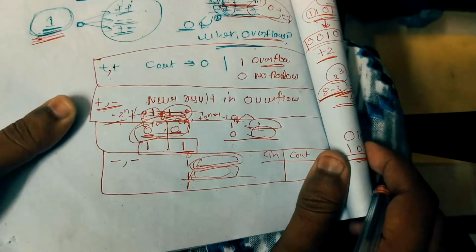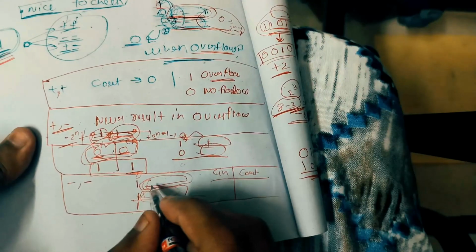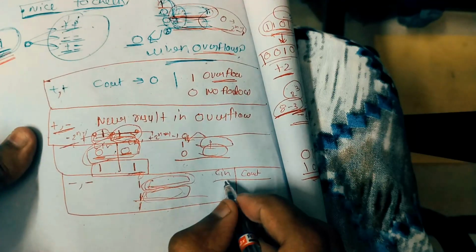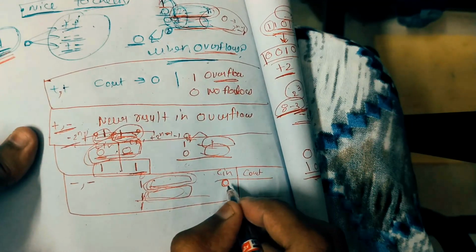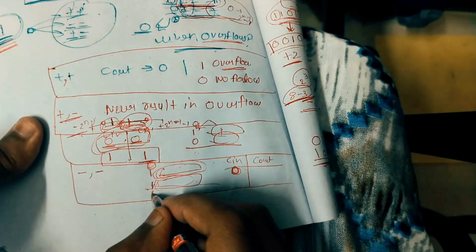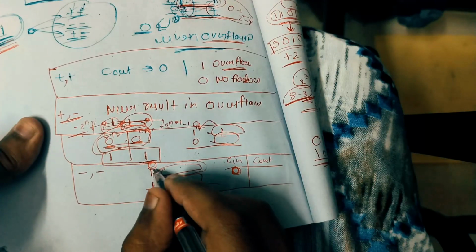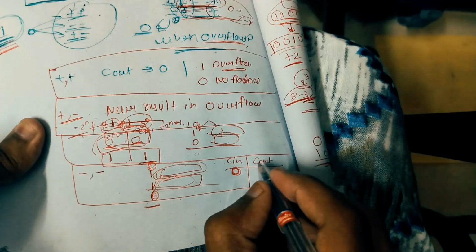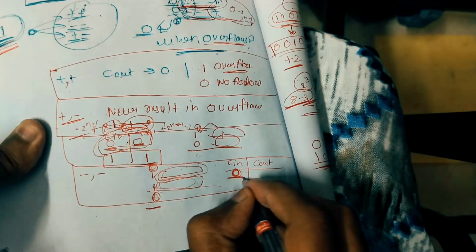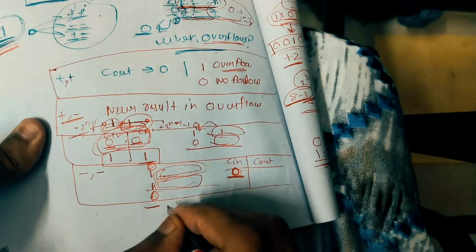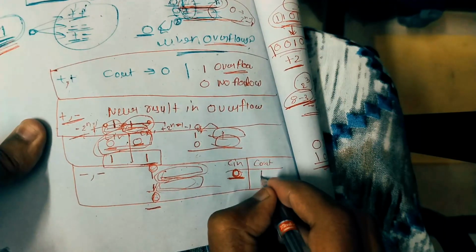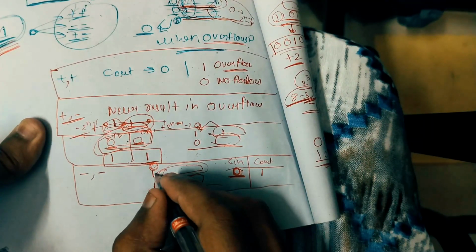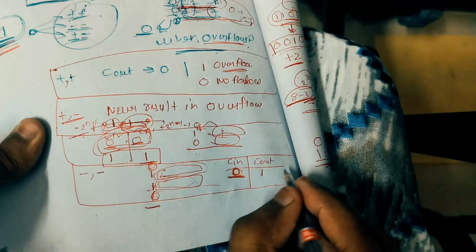It is undefined. So if the carry in is 0, then this would become 0, which is causing the overflow, and the carry out is 1 in this case. 1 plus 1 is 0, with a carry out of 1.